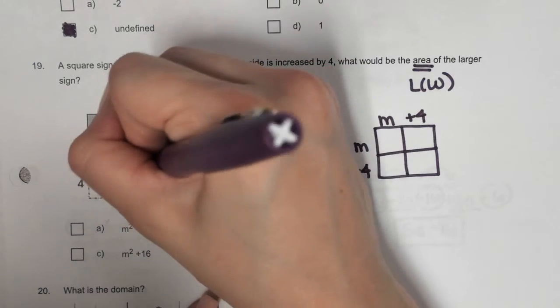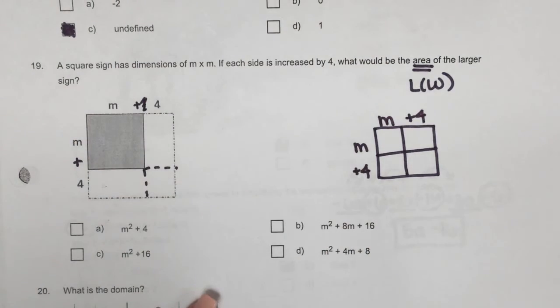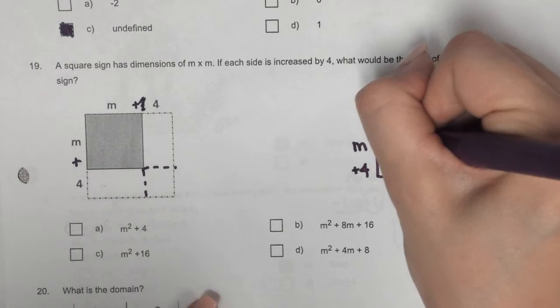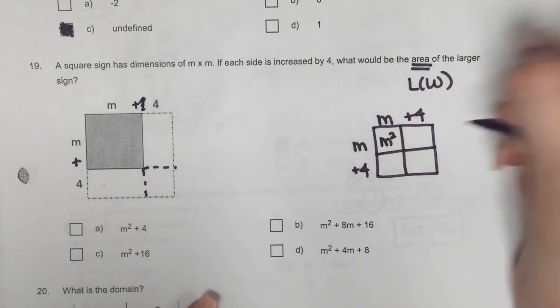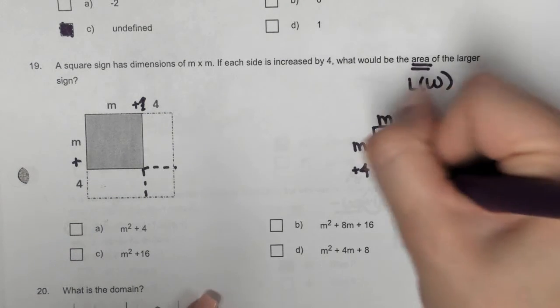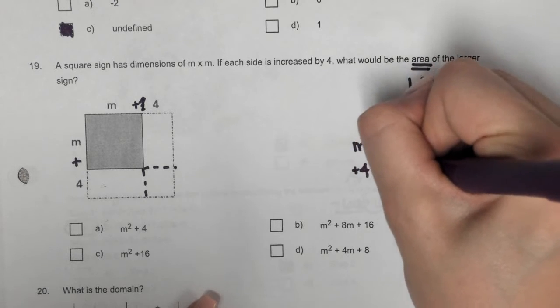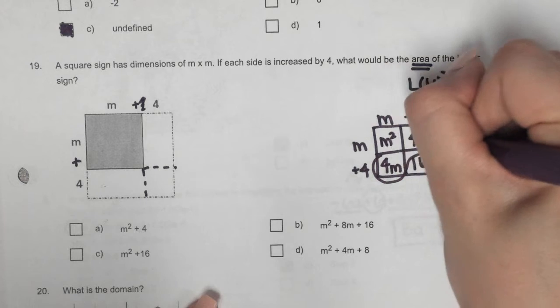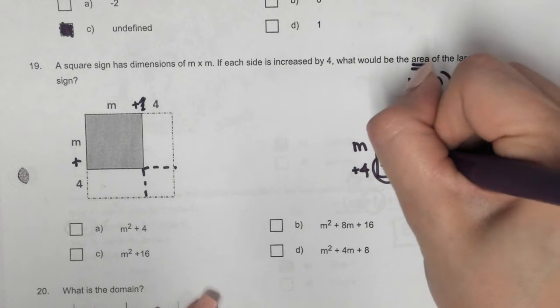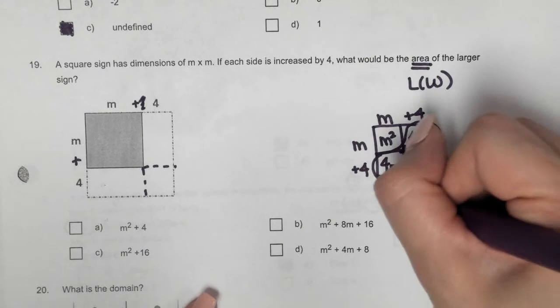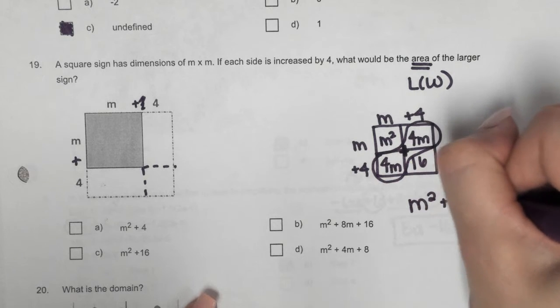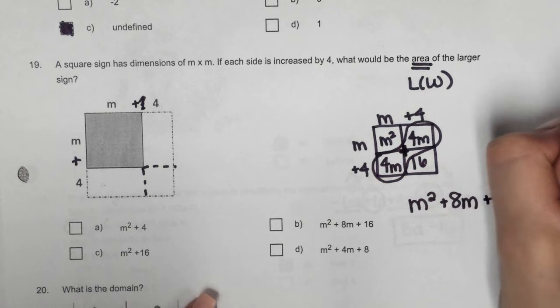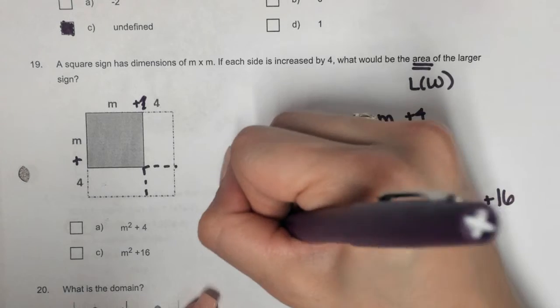This is pretty much a box right here. M times M is M squared. M times 4 is 4M. 4 times M is 4M. 4 times 4 is 16. And then you've got to combine your like terms. You're going to add them. So we get M squared plus 8M plus 16.